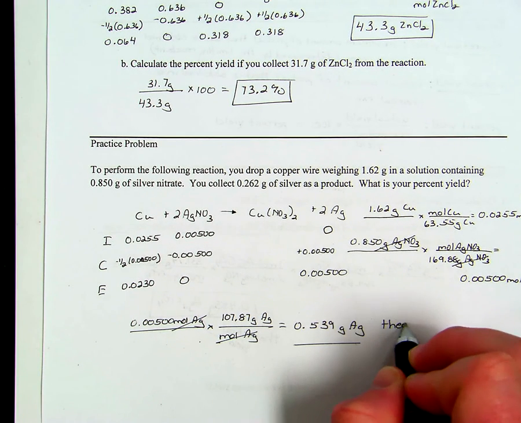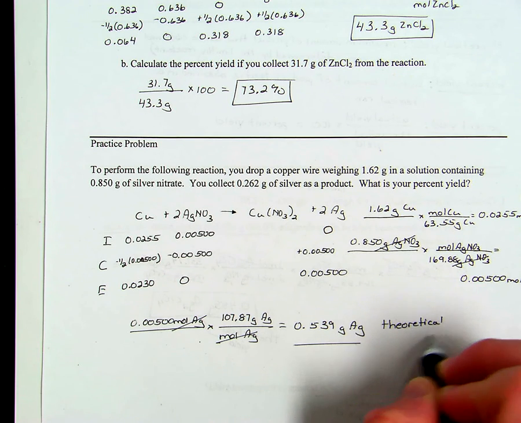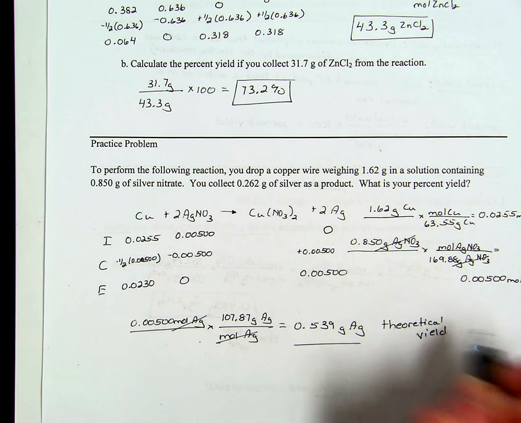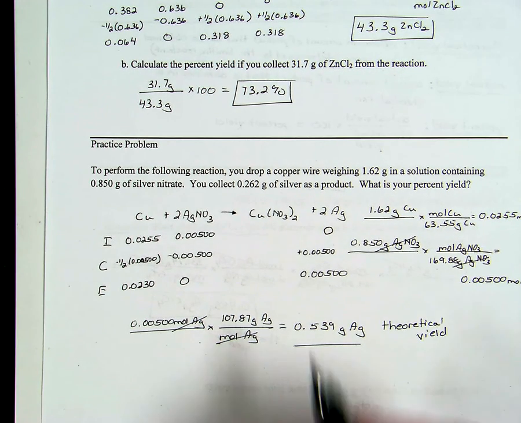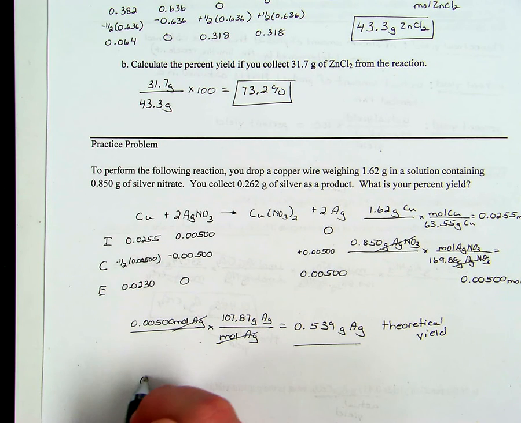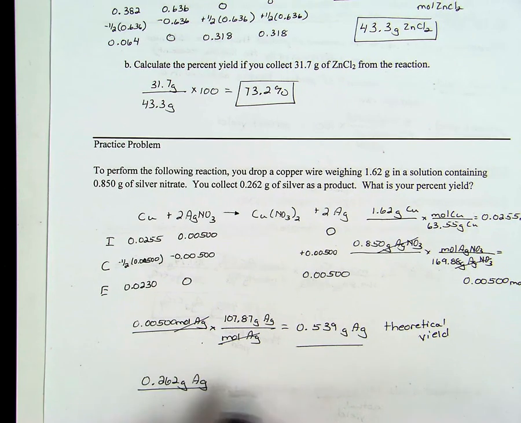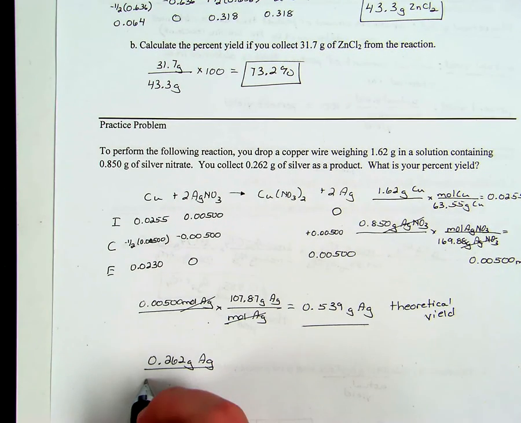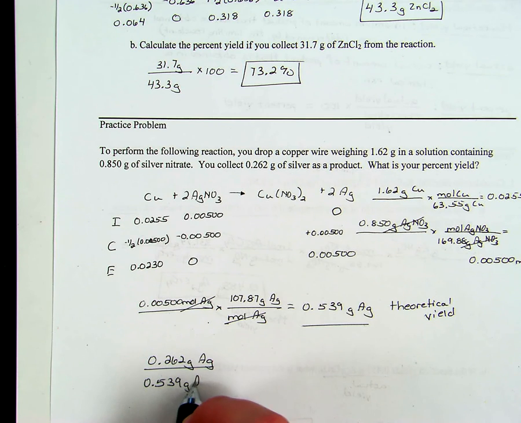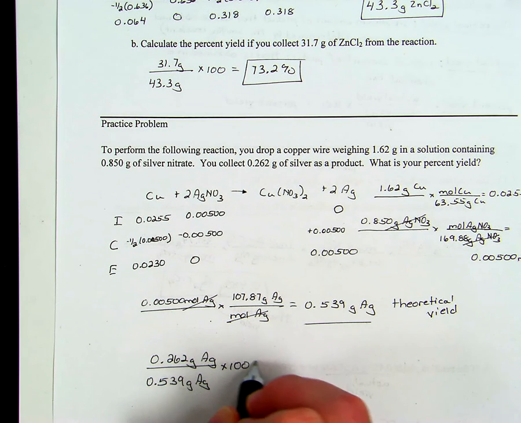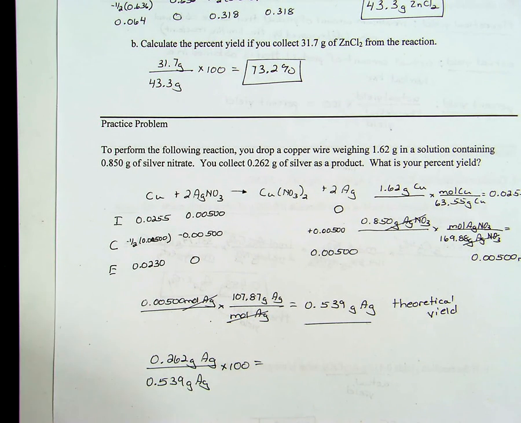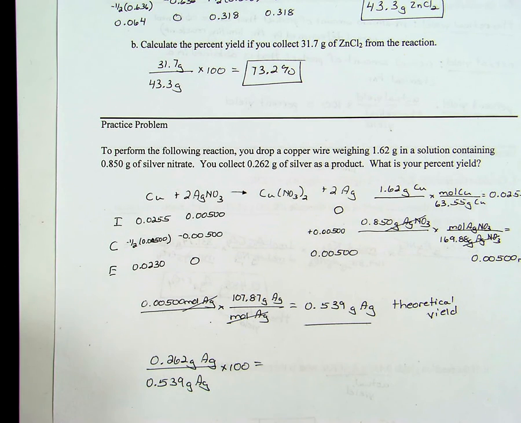To find our percent yield, we just need to take the actual yield of 0.262 grams of silver divided by the theoretical, 0.539 grams of silver, times 100. So 0.262 divided by 0.539 times 100, and this gives us 48.6% for our percent yield.